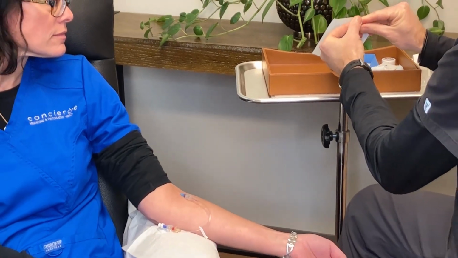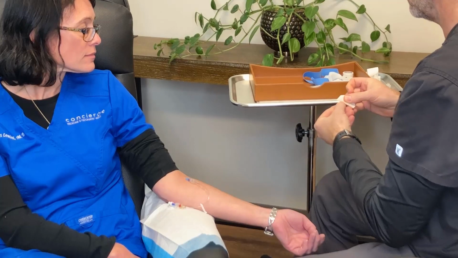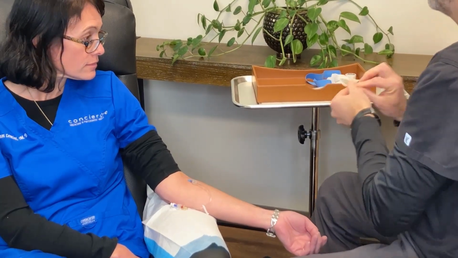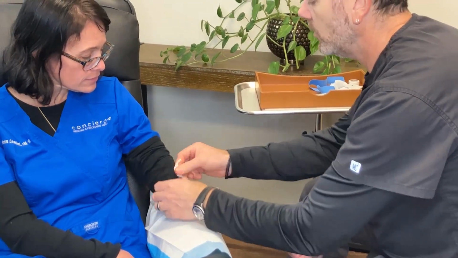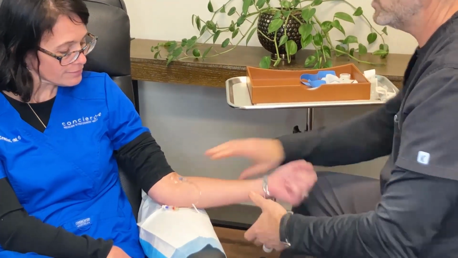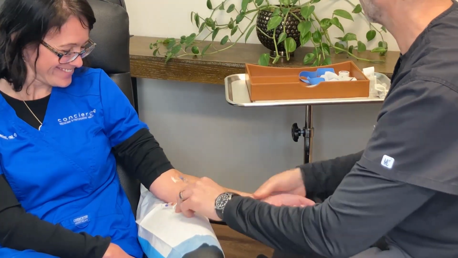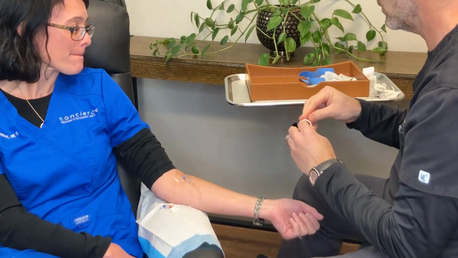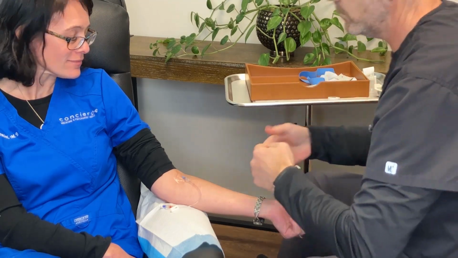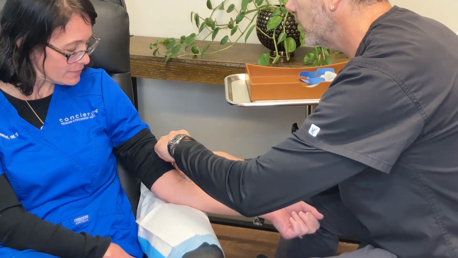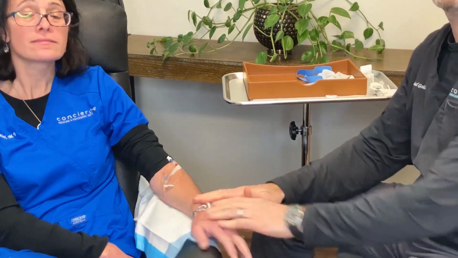The IV is secured with a small Tegaderm, and there is no needle in the patient's arm. The patient is able to flex and move as usual, and we're just going to secure the extension with a little tape. At this point, if you need to use the restroom before we start the infusion or the treatment, you can do so.